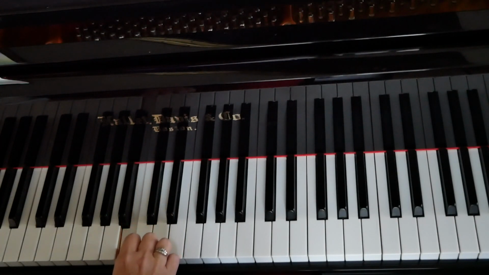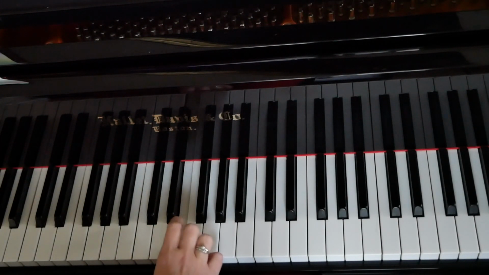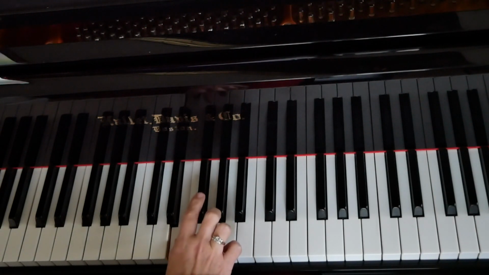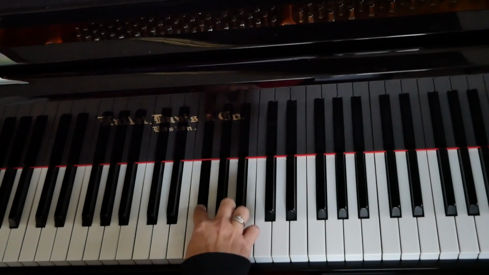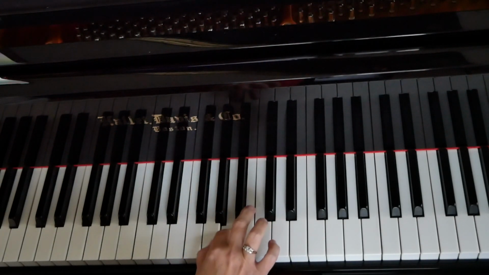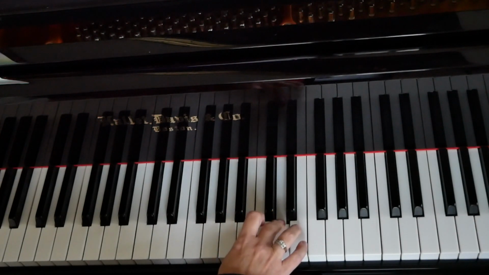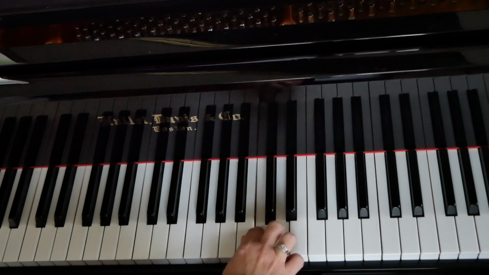Very good. We just got one left. E minor. E minor is the relative minor of G major. We've got 1 sharp. Here we go. E, F sharp, G, A, B, C, D, E, and back down.